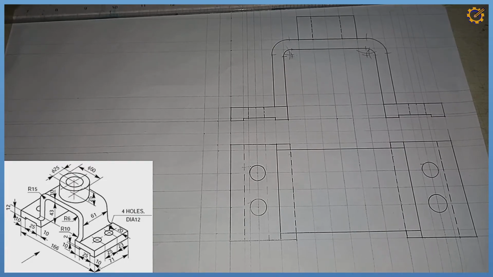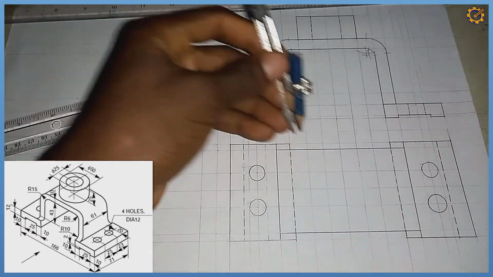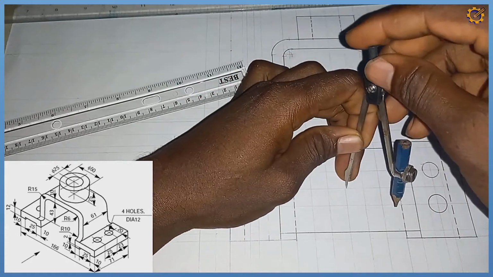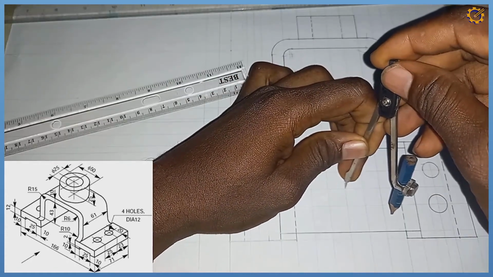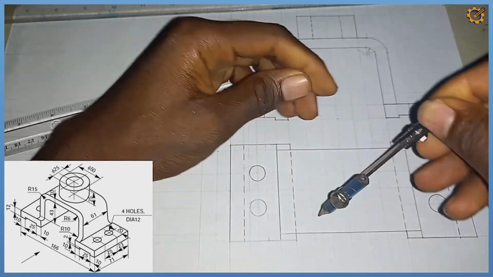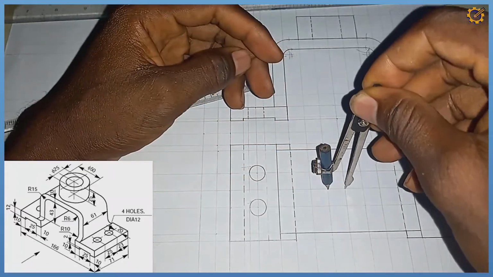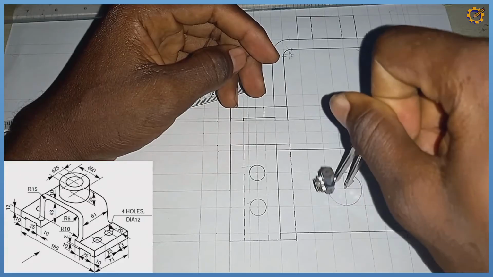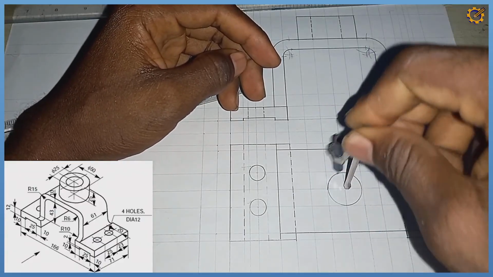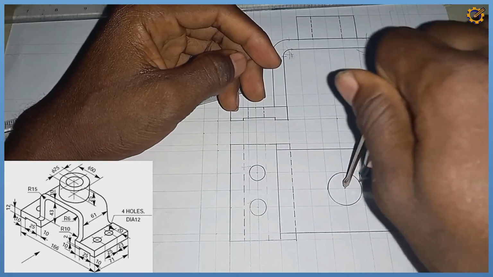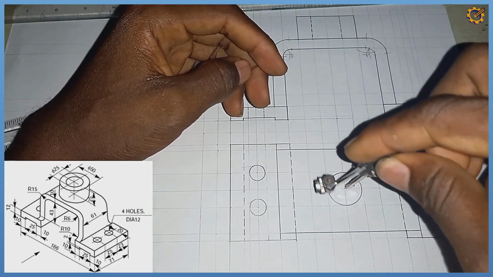So what's next for us to do? I'm going to pick my compass. From this midpoint right now, standing right at the center, then extending it to this area right here, I draw, which is this, as you can see on the screen.